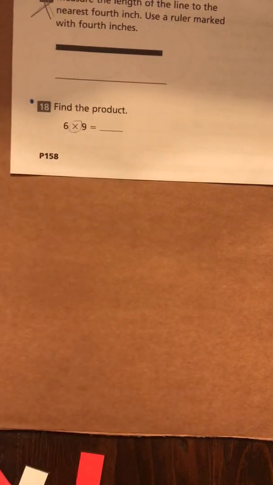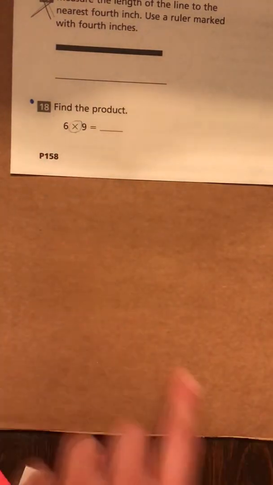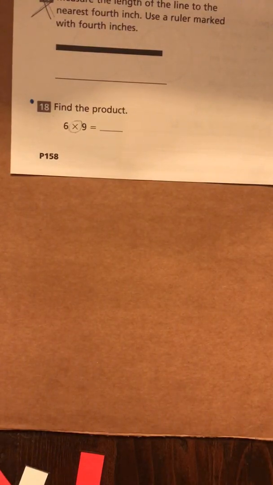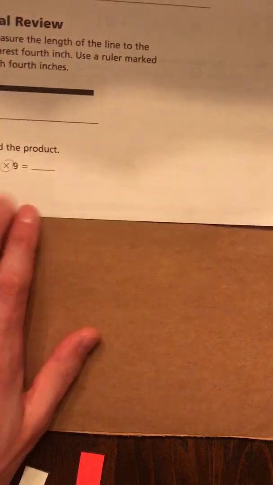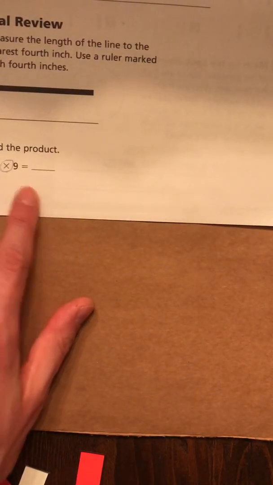So there are lots of ways that you could represent 6 groups of 9. You could use pennies or nickels, right? And make 6 groups of 9. You could get checkers or Cheerios, anything laying around the house, and you could actually make 6 groups with 9 Cheerios, for example, in each group. Or you can write an array, right? Because this can mean 6 rows of 9.